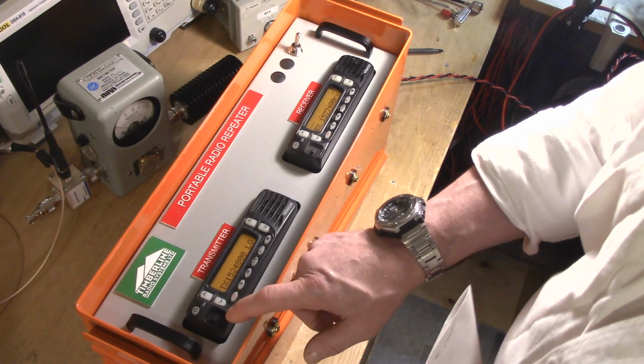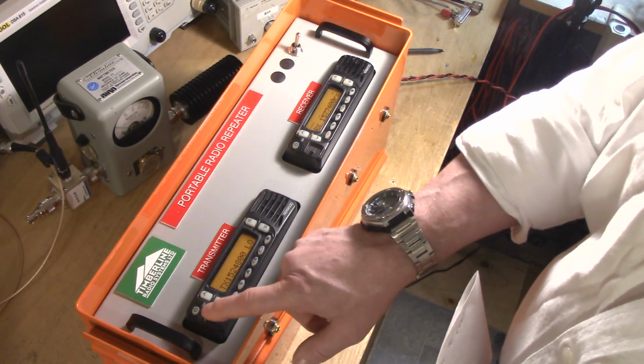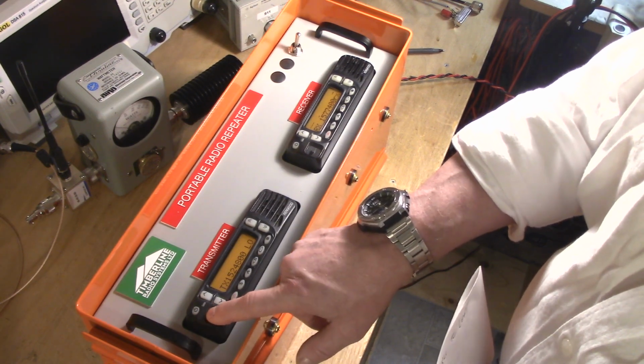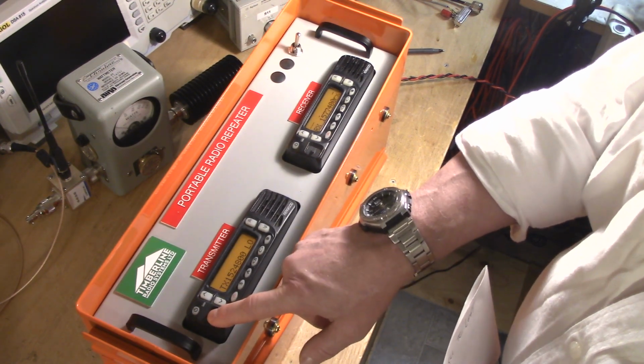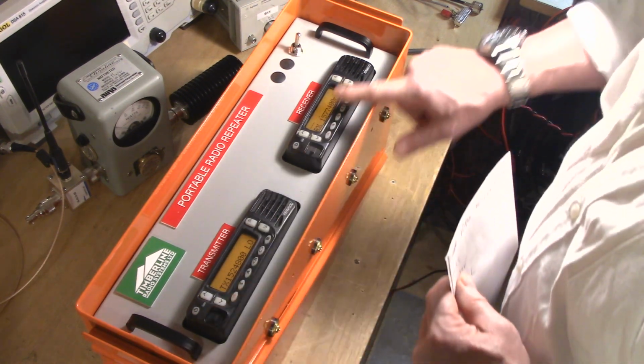In tactical situations, we use the microphone input on the left on the transmitter side for base station operations, but that's only if your system is configured for base station operations.